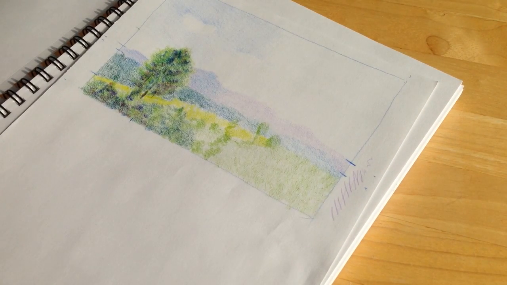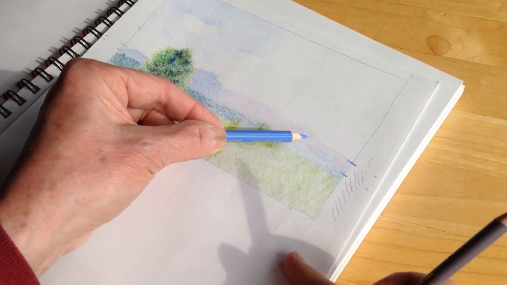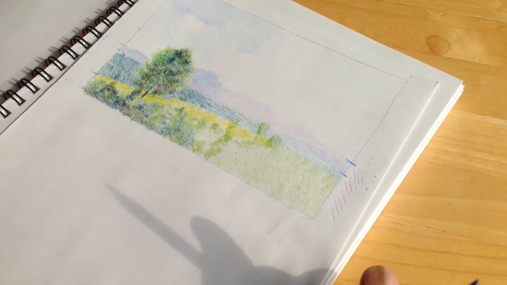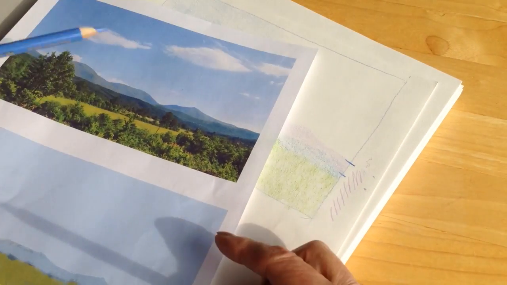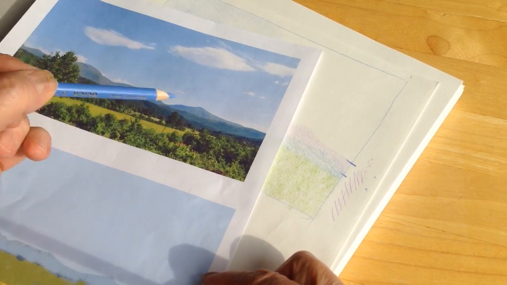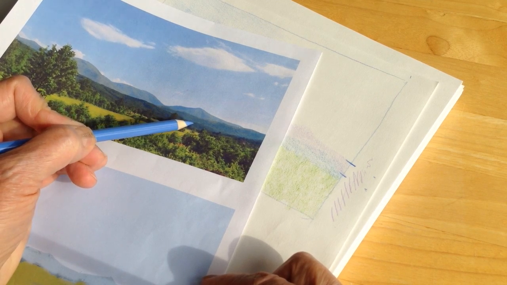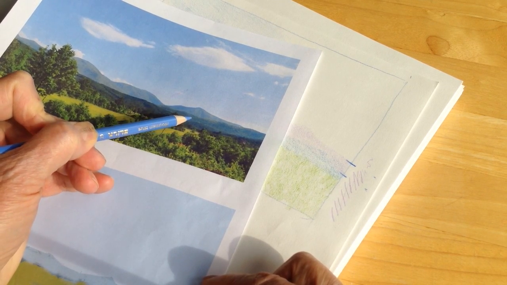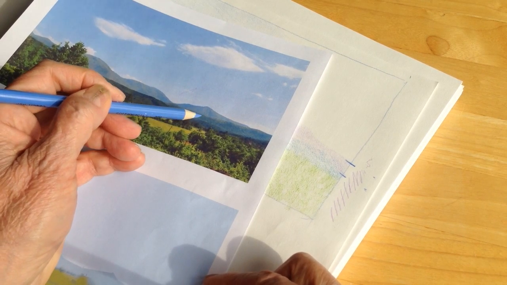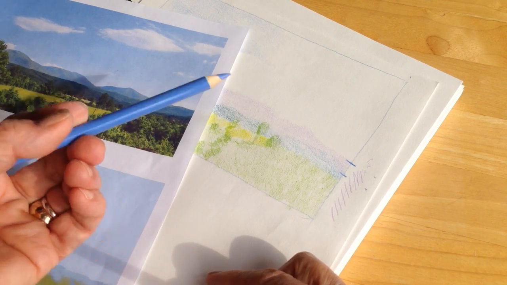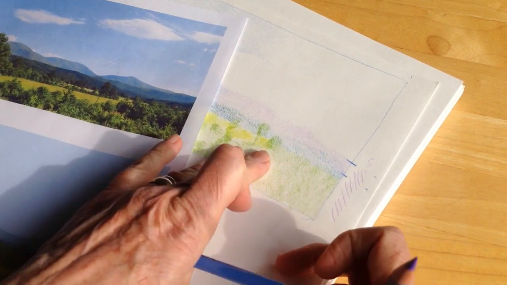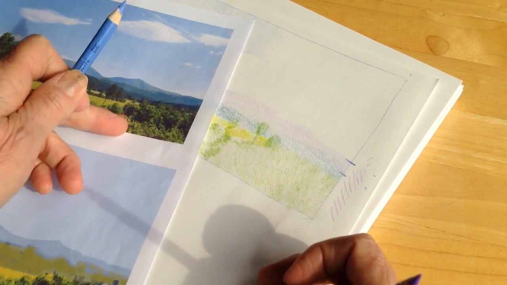Then I did the same thing with the closer up mountains, and I used a blue just so I could distinguish it. These two are bluish, but I'm not trying to exactly reproduce those colors. That's nearly impossible in any media, but particularly a photograph is laid down with ink from a printer, and it's a very different substance than a colored pencil.